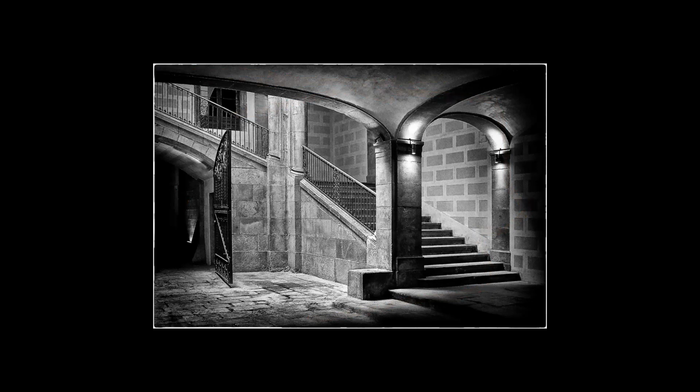Your use of the vignette on the top and the right side of the frame also helps to push my eye in and through this image. This is a fabulous composition and a really awesome process.